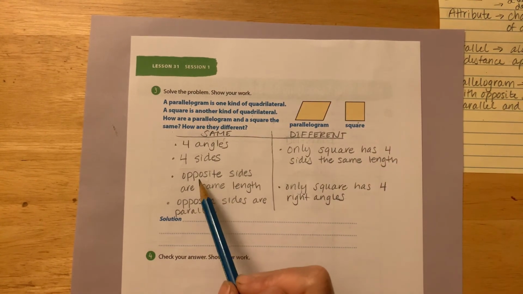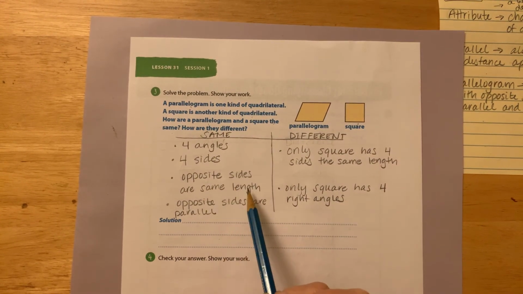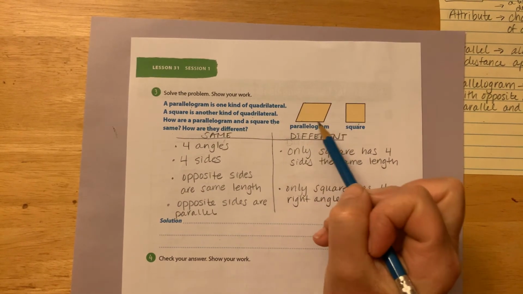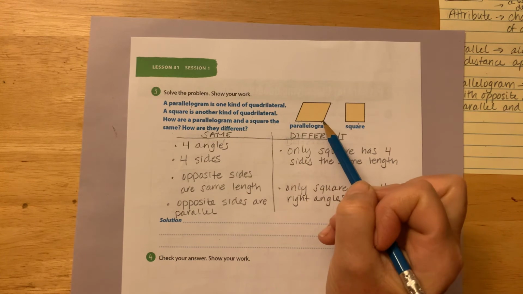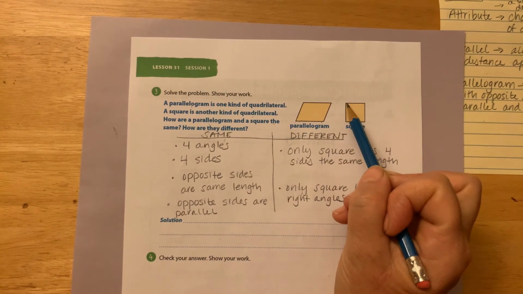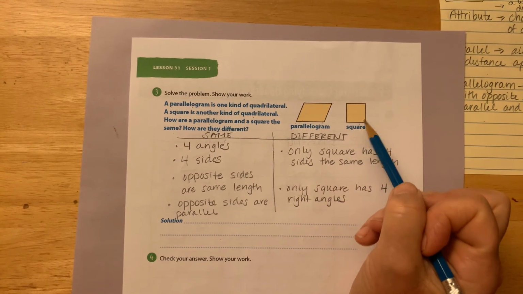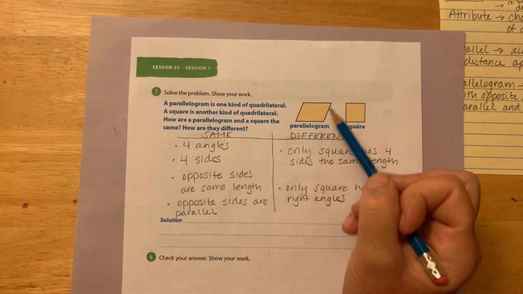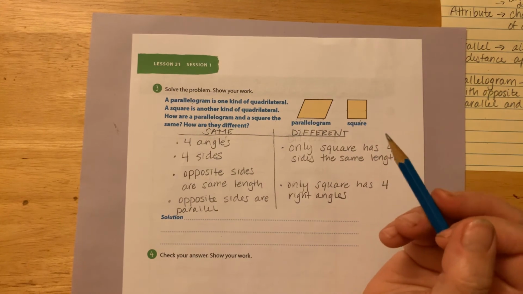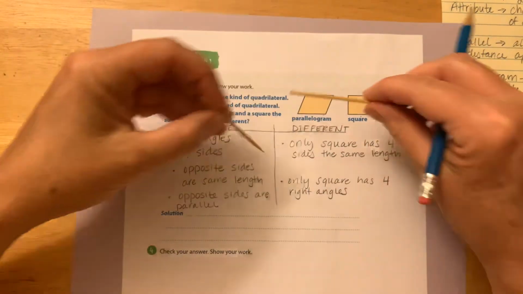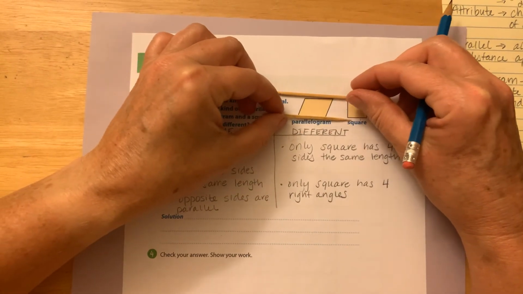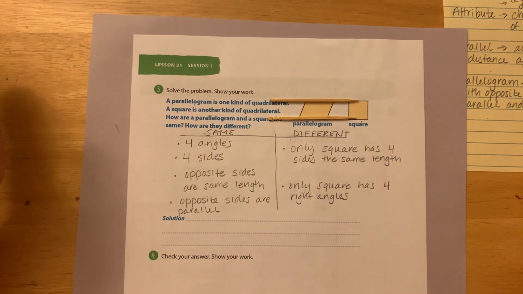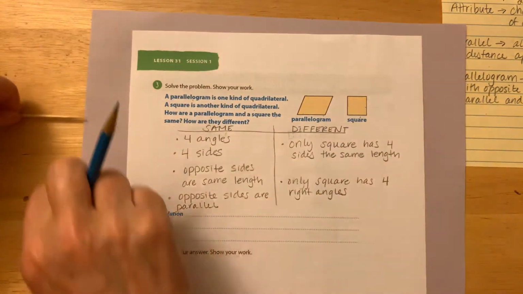Notice that their opposite sides are the same length. So the top and the bottom are the same length. The side and the side are the same length. Same with the square. The top and the bottom are the same length, and the side and side are the same length. We also notice that the opposite sides are parallel. Remember, if we use our sticks, if those lines were to continue forever and ever, they don't touch. That means they're parallel.